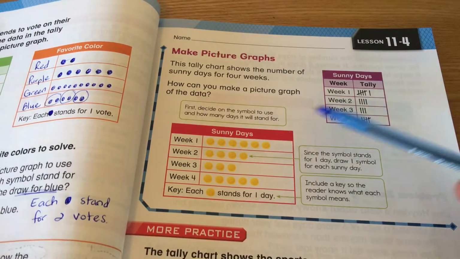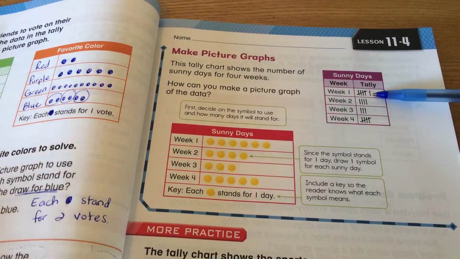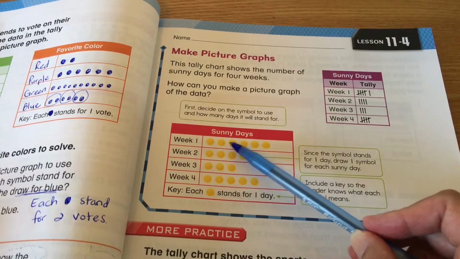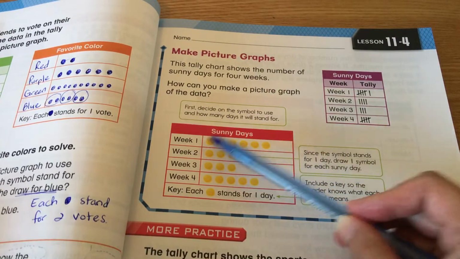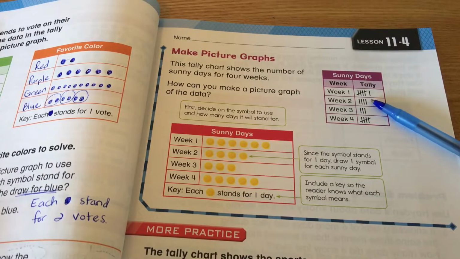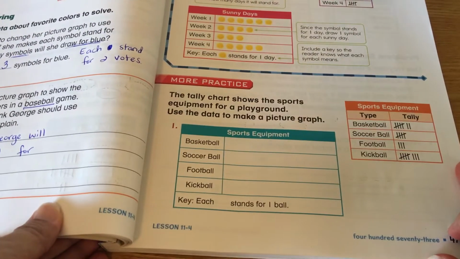And you could see how they then transferred the information. Week 1 had 6 sunny days. And so here they put 6 suns to show the same information. And that's what they did here with 4 and 4, 3 and 3, and 5 and 5. So now they're going to want us to do the same thing. We're going to do it ourselves.